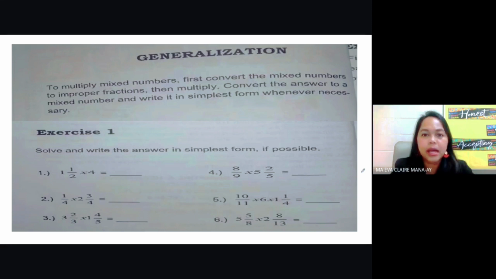Now, in this slide here, you see the generalization. It says to multiply mixed numbers, first convert the mixed numbers to improper fractions, fractions where our numerator is bigger than our denominator. Then, of course, you multiply. Convert the answer to a mixed number and write it in simplest form whenever necessary. Okay, so you have your mixed number here. Since you have a whole number and a fraction, now we are going to convert this to an improper fraction. How do we do that?